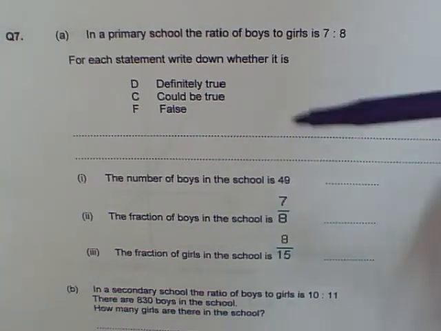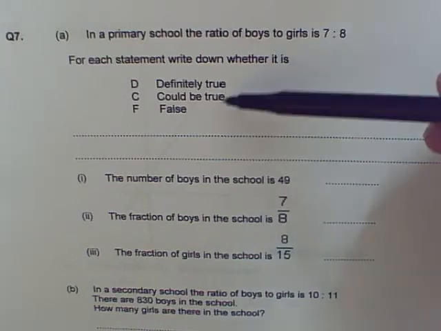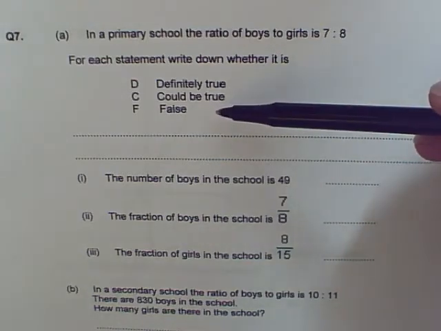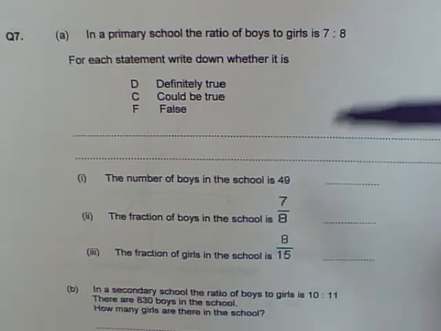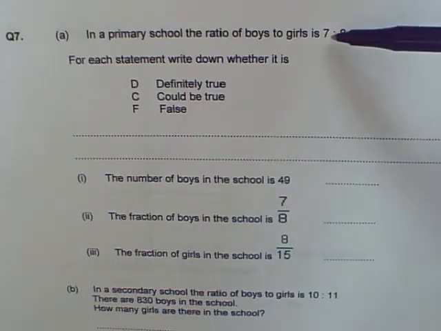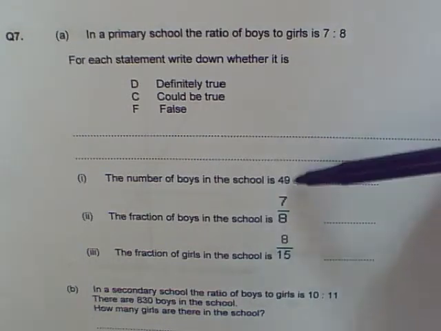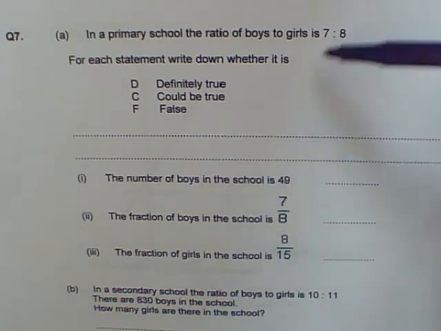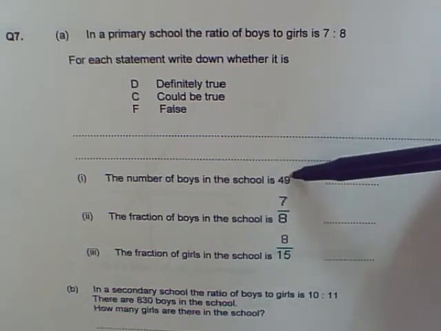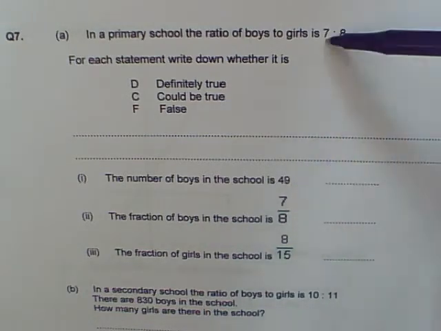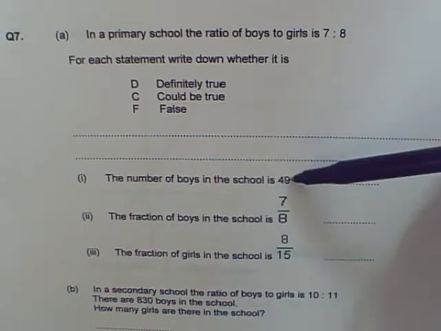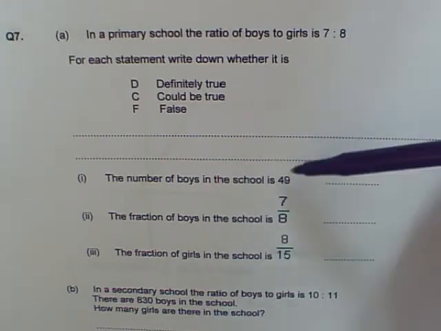Okay, so let's work out, is that definitely true, could be true, or is it false? Well, if it's 49, let's have a think about this. It's boys to girls, so if it's 7 to 8, and if the boys were 49, then if there were 7 in each group, 7 lots of 7 is 49, 8 lots of 7 would be 56.